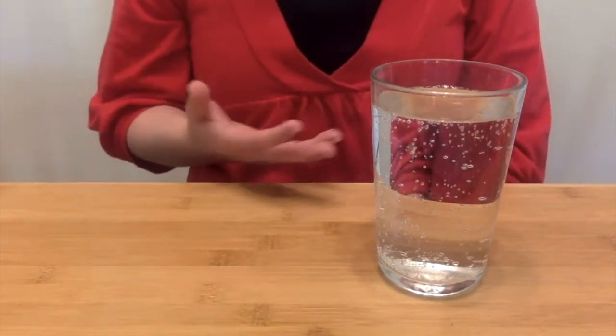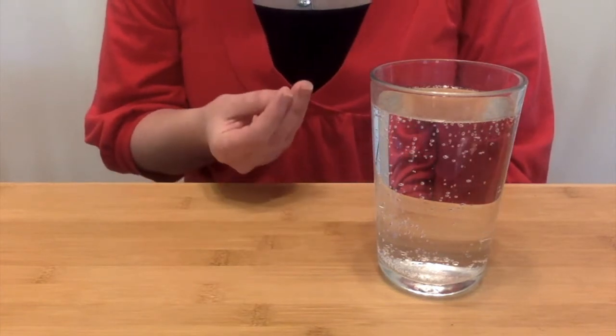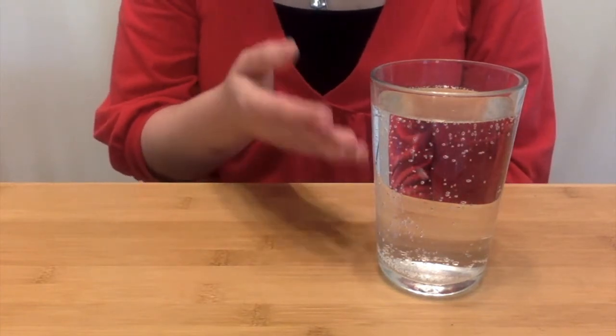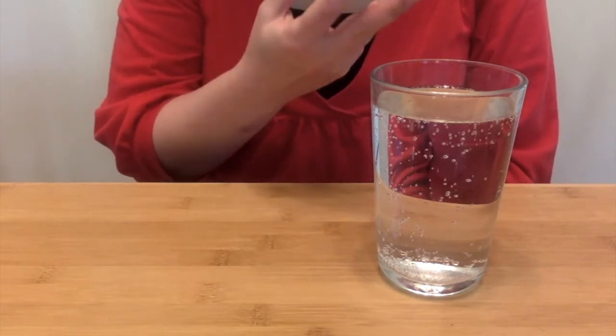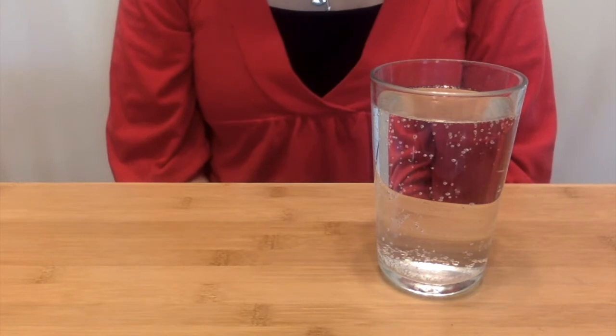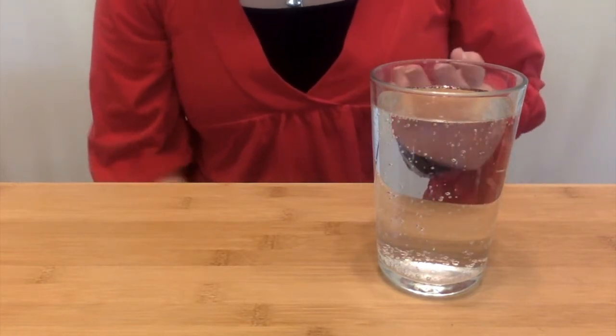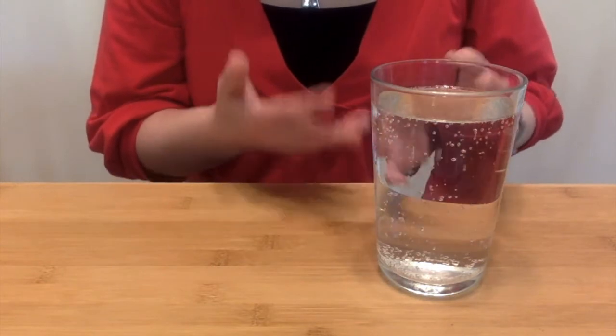I'll go ahead and give you a little information here. All these bubbles we're seeing in the glass are carbon dioxide gas, and they are traveling to the surface, and that gas is escaping into the air. This is like what we saw when we made our lava lamps and even the fake foaming snow a few weeks ago.